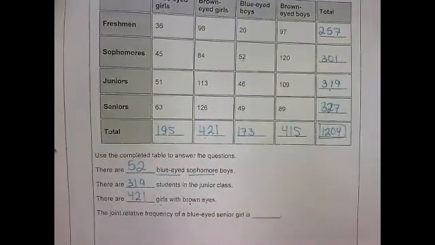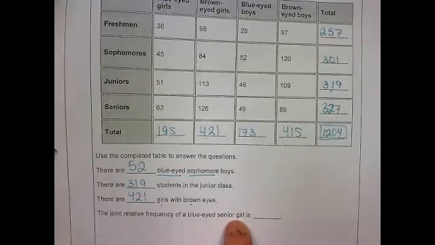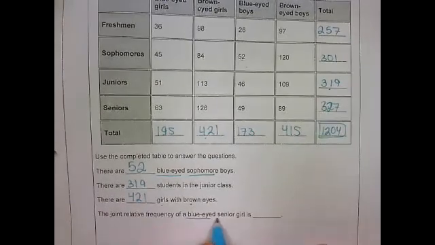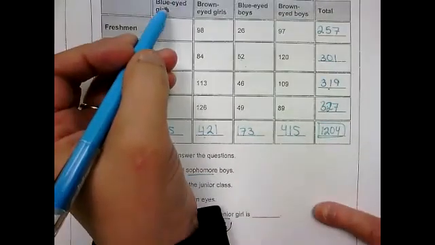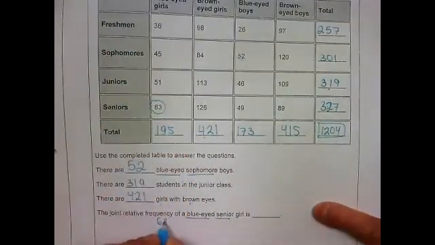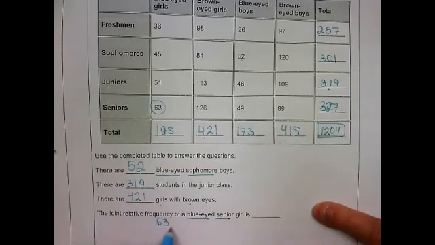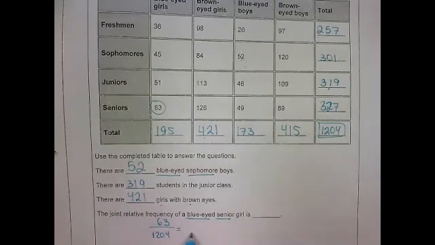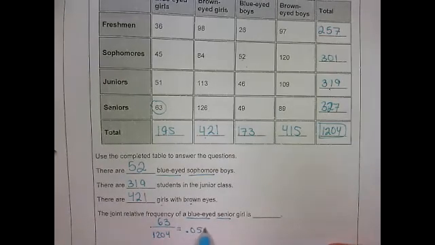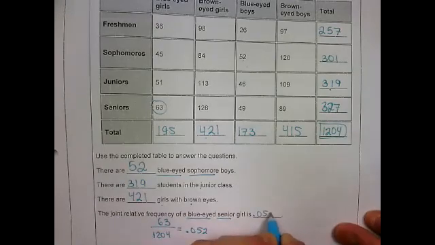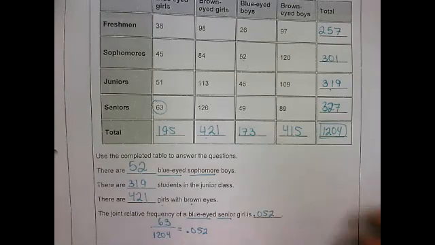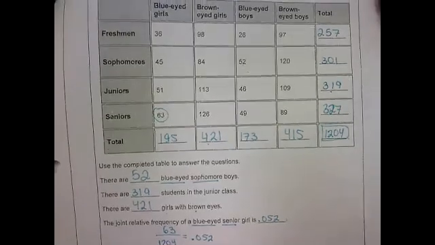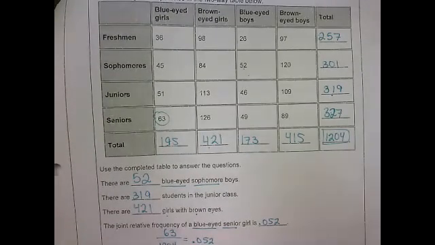Okay, so now we're going to look for the joint relative frequency of a blue-eyed senior girl. So blue-eyed girls that are seniors is 63. And that's going to be divided by 1,204. So our joint relative frequency then is going to be 0.052. In other words, there's about a 5% chance that if you're talking to a girl that's a senior in the school, she's going to have blue eyes.